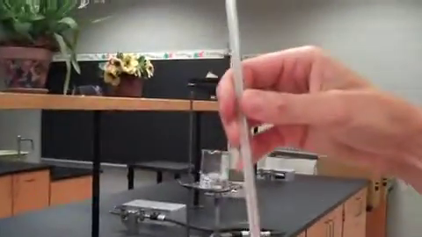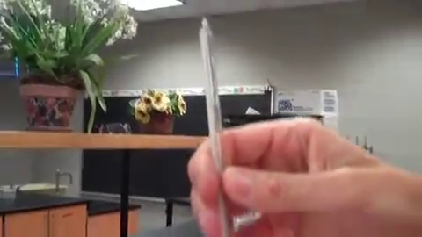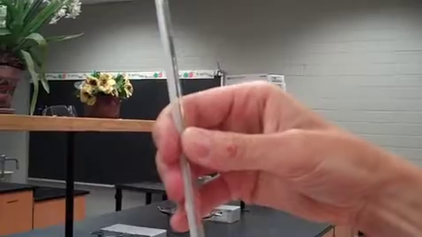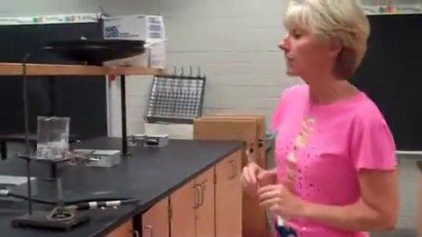Let's look at the temperature of it. The initial temperature of the water looks to be about 23 degrees Celsius.